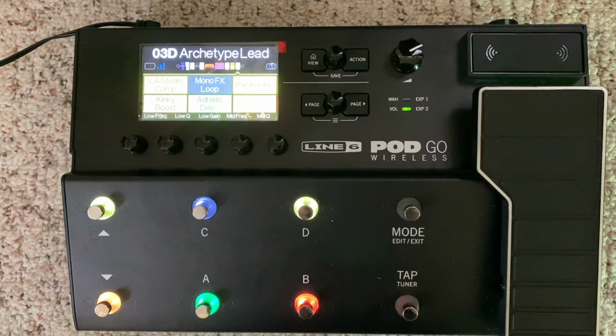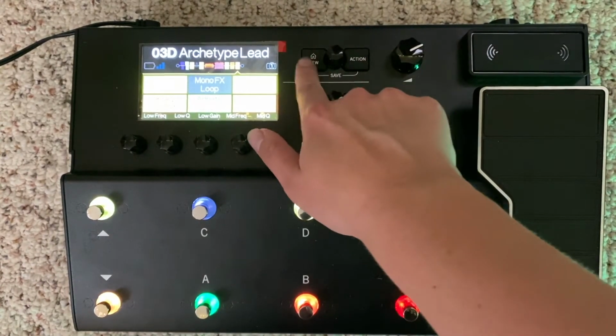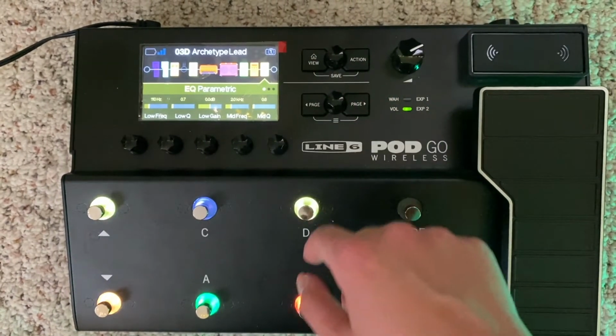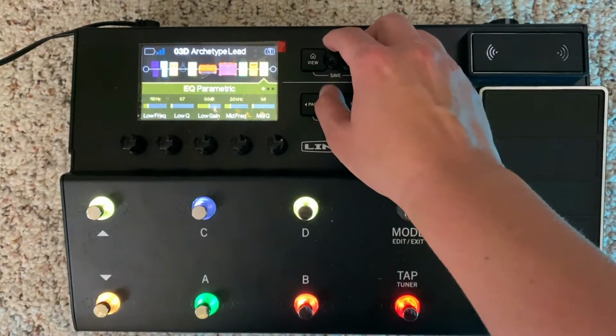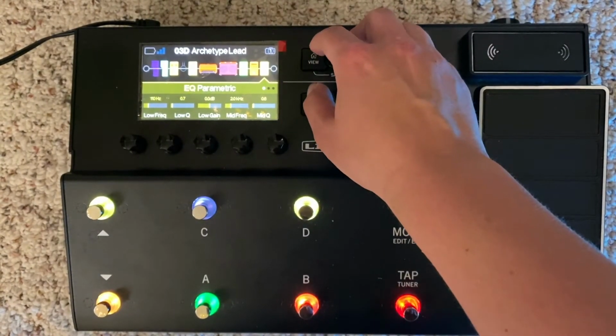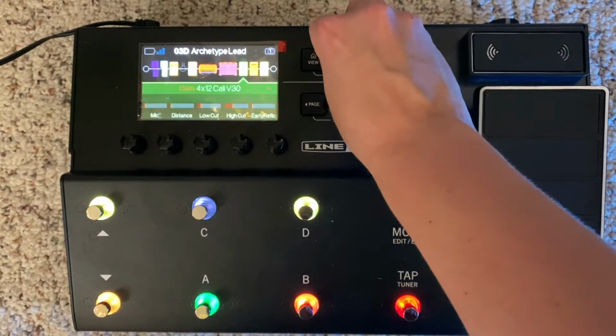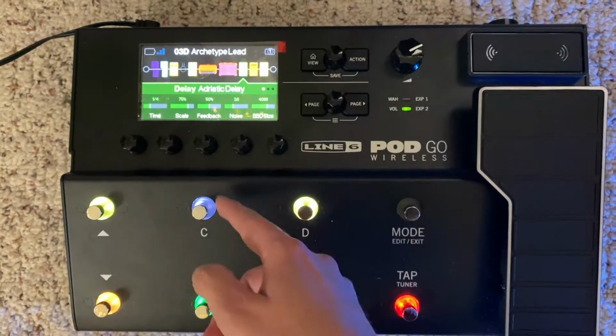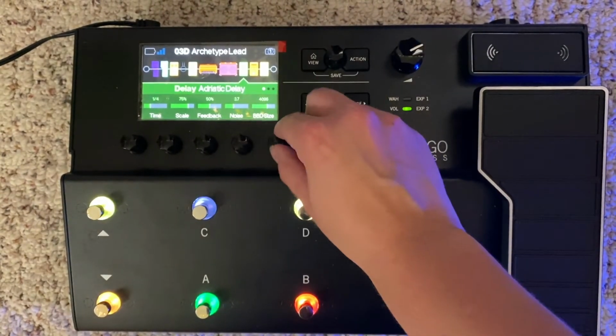When I'm editing stuff, it makes more sense in my brain to visualize the board, and fortunately, there is a way to do that. If you press the view button, you'll see something that looks more like a pedal board, and this will show you everything that you can see in the edit mode. From here, using the top knob, you can slide along the top row to select whatever stomp box you're trying to edit, and then you make edits by using the knobs underneath the display. To change the stomp box that you're using, you'll use the knob just under this top knob.